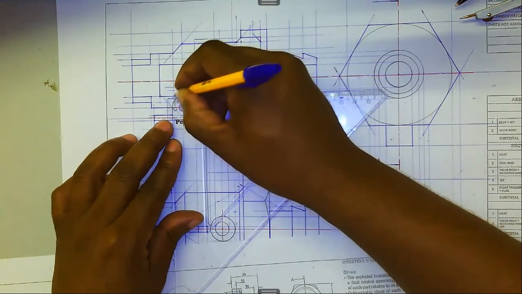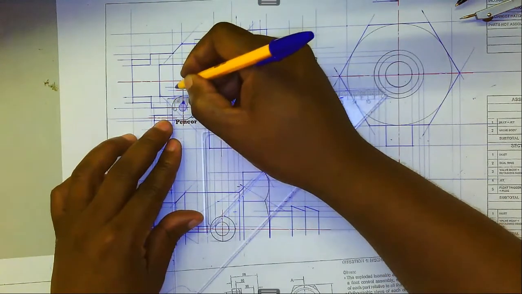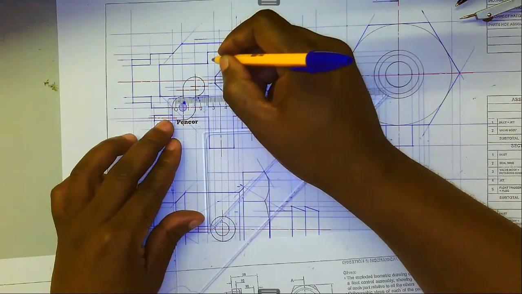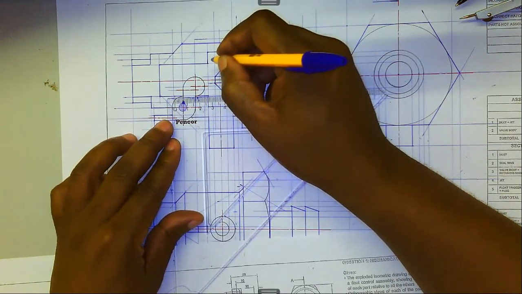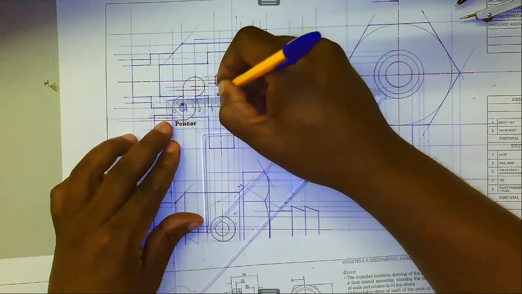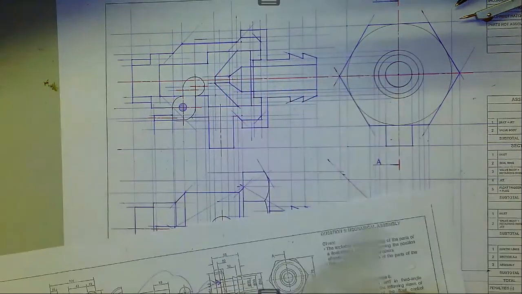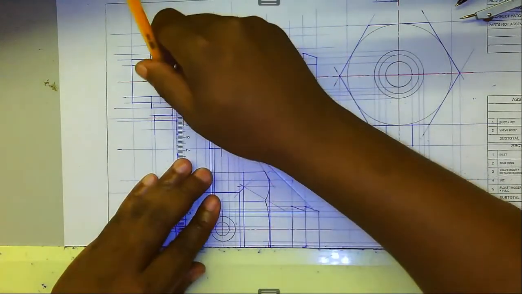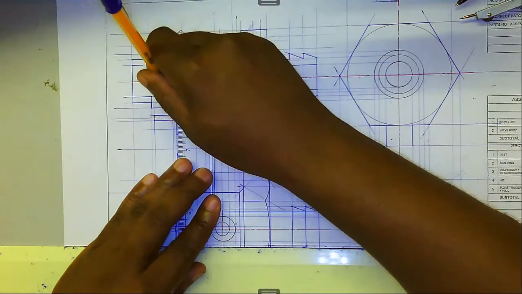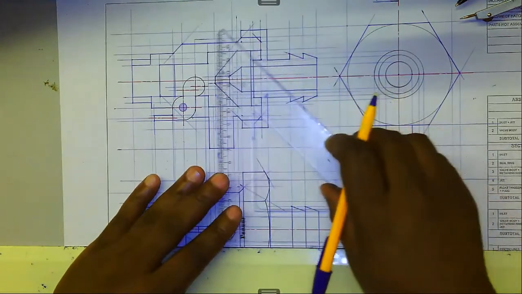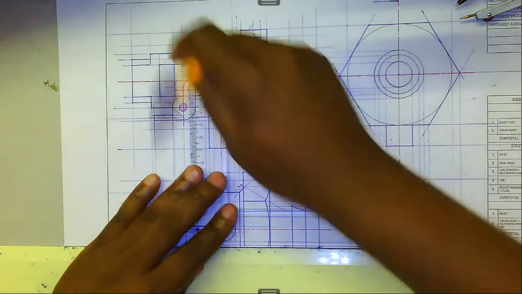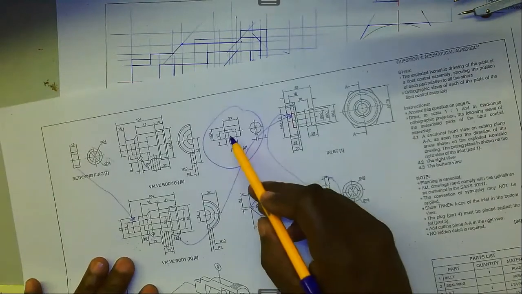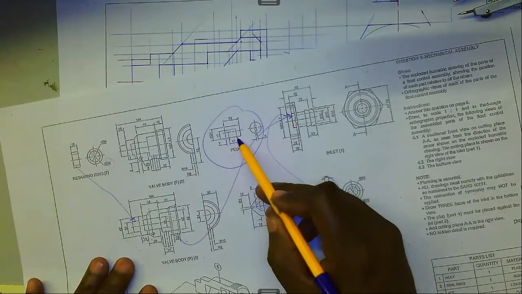I'm going to mark this. Then I put 33, which would come here. 33. So this is taken up like this, outlined. And then take this one. Let's see what is the height. The height is 17, that is 17.